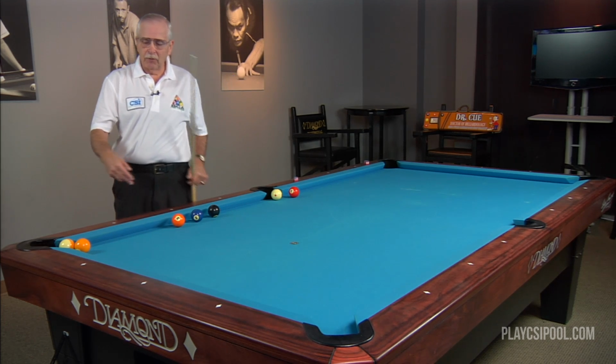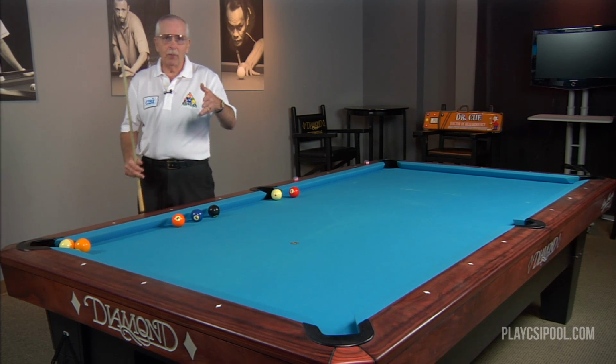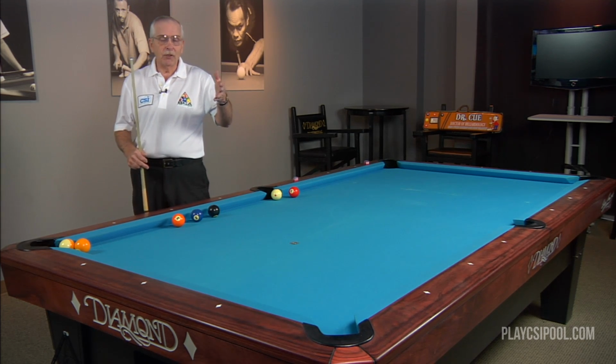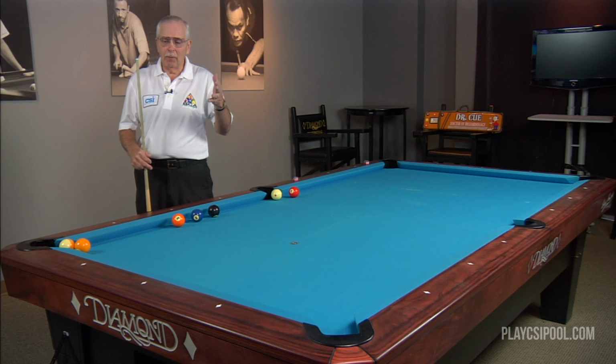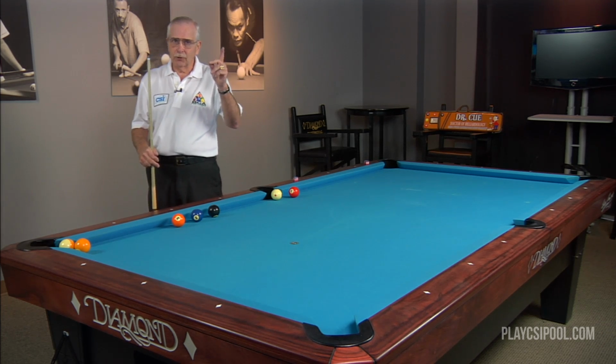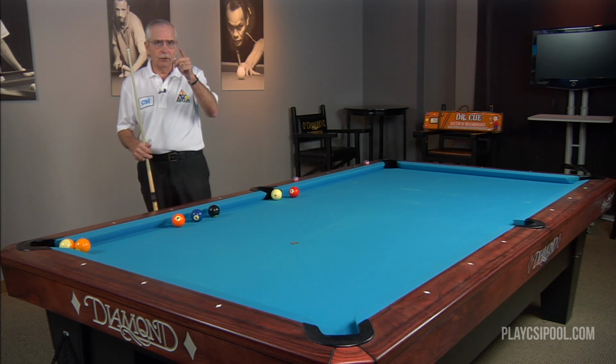Now, I have discovered that when you do scratch the first time on a diamond system shot, that just means you hit it perfect. So I'm not really too disappointed the first time I scratch on a shot that's using any kind of a mathematical system. Now, if I scratch a second time, this means I didn't adjust a little bit off of that dead perfection. So just keep in mind that when you hit a shot and you scratch the first time with the system, that means you're perfect on your form, you're perfect on your calculations.